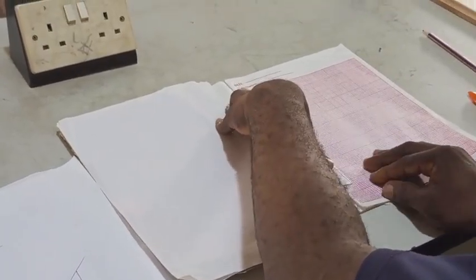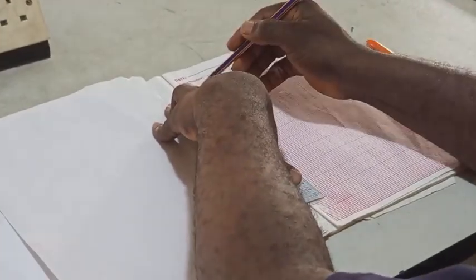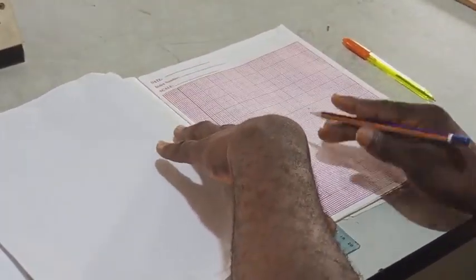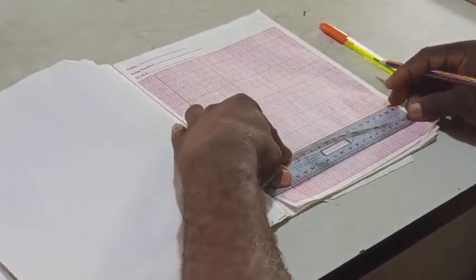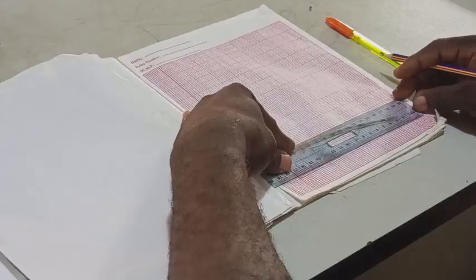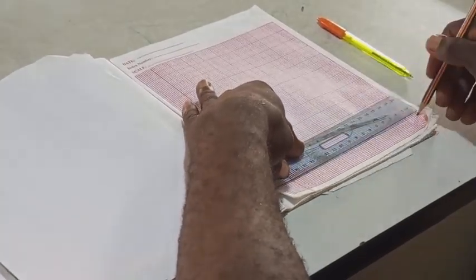Remember, a box is equal to 2 centimeters. And remember, in your exam, you're supposed to use a pencil. So we'll take a box out on the vertical, a box equal to 2 centimeters, and also a box out on the horizontal.